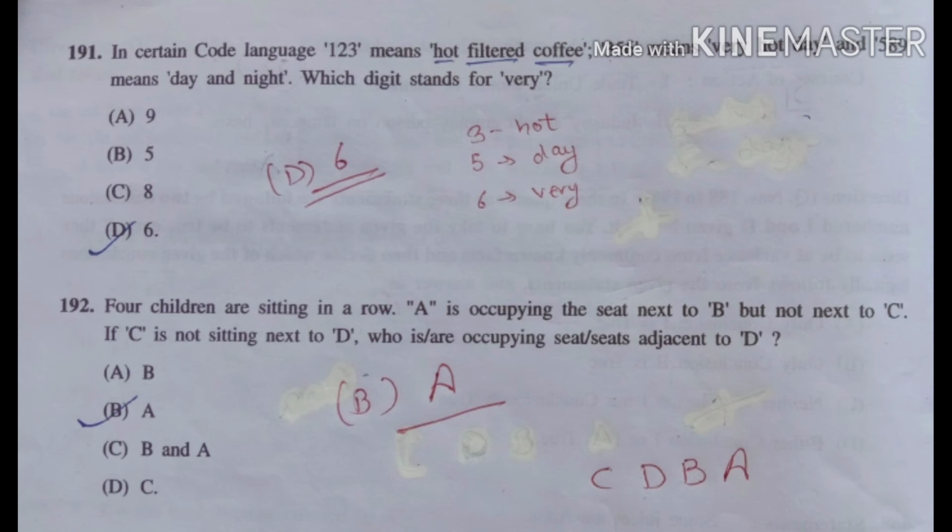Question 192. Four children are sitting in a row. A is occupying the seat next to B, but not next to C. If C is not sitting next to D, who is occupying the seat adjacent to D? So the person is A, option B.